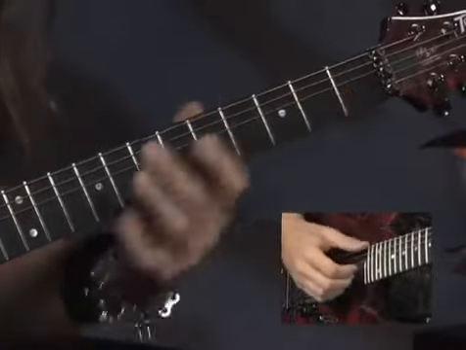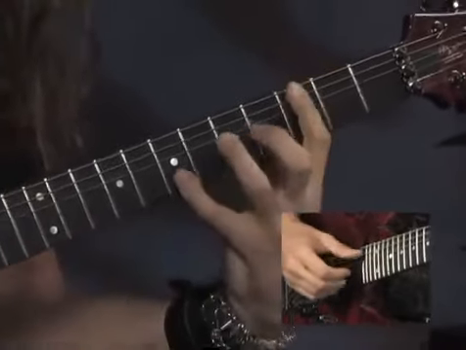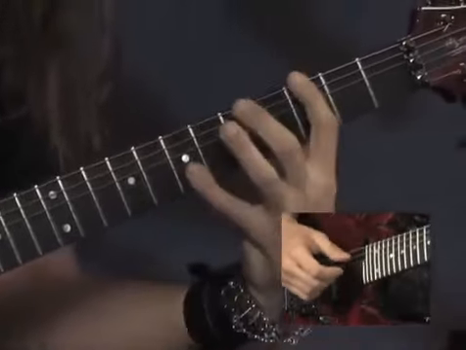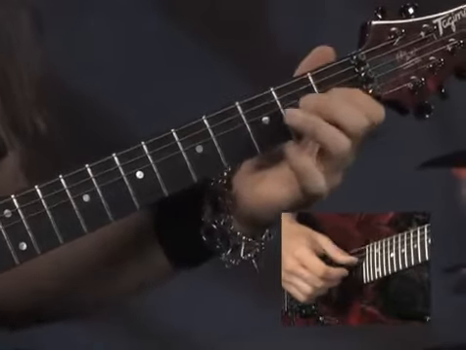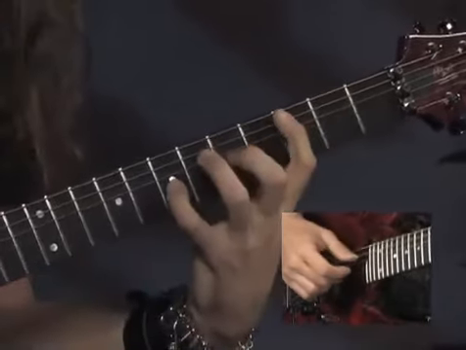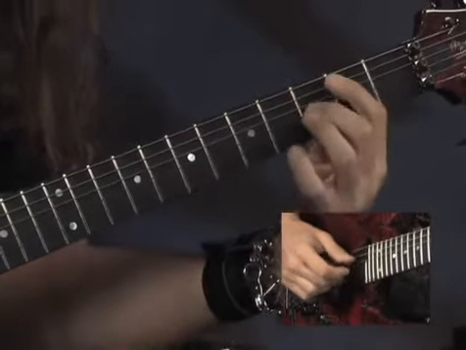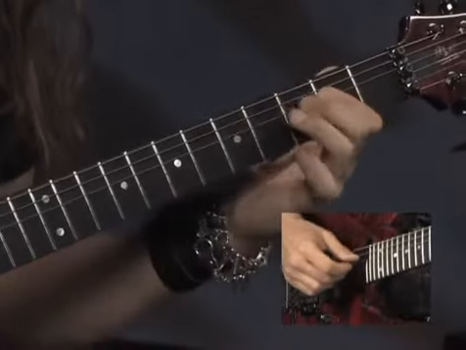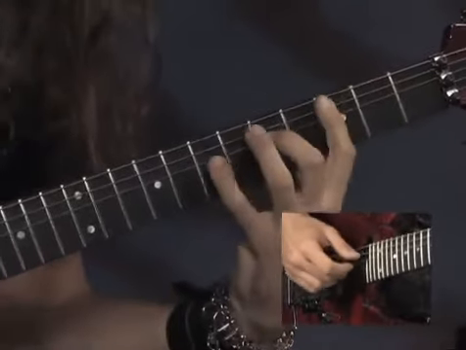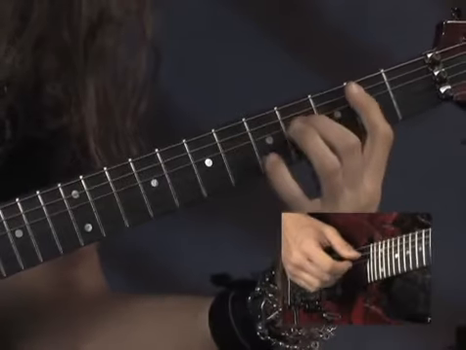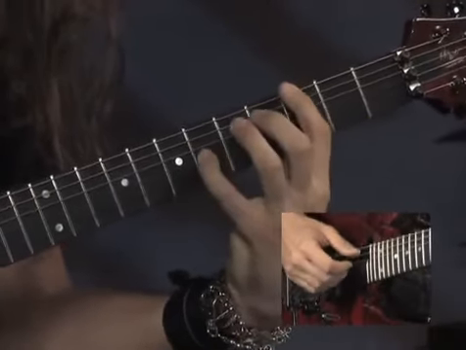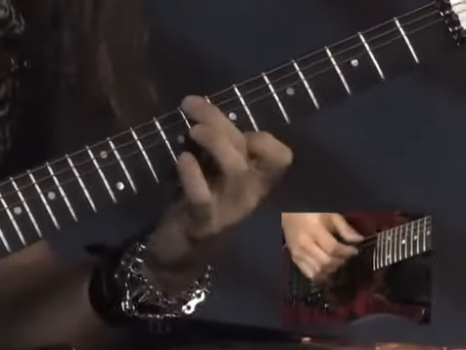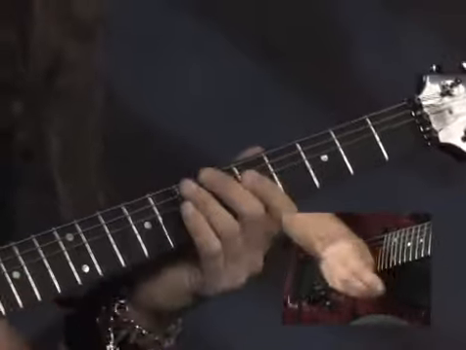And then the other strings as well. Then you start feeling free and playing all over the neck.